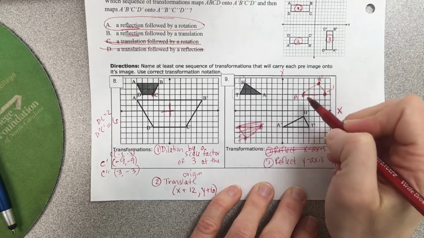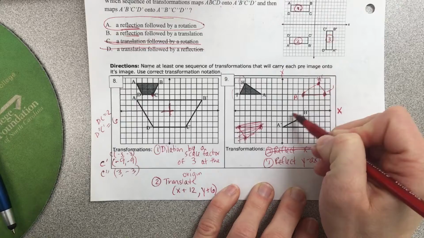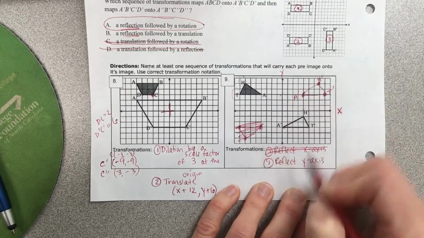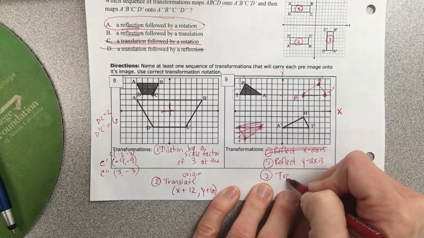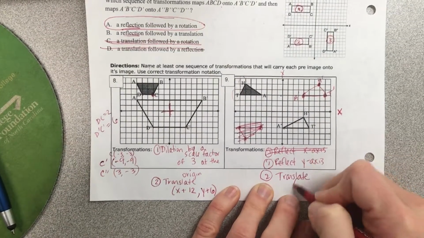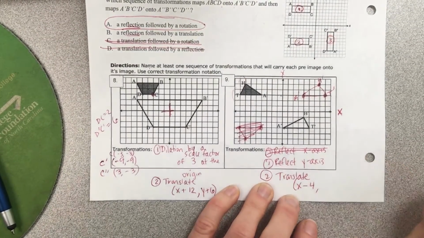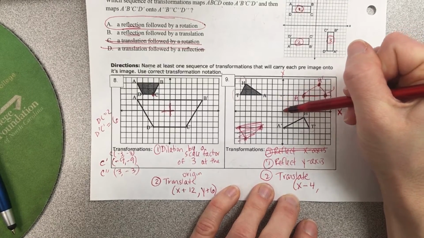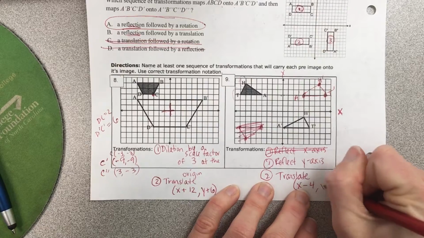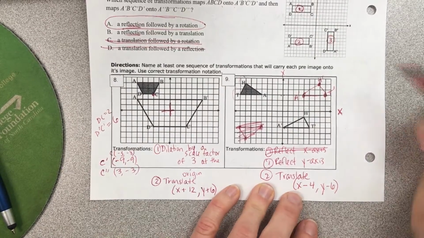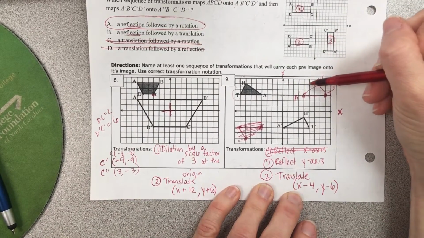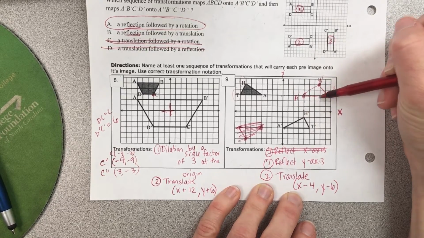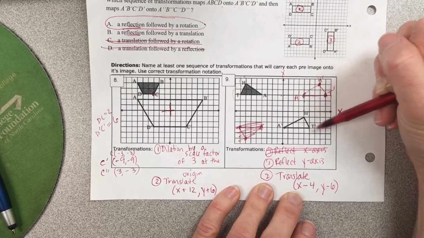Now I need to make A go to right here. So I need to move it left 4. That's a translation, so I go left 4, which would subtract 4. 1, 2, 3, 4. And I need to go down 1, 2, 3, 4, 5, 6. I need to go down 6. And that works for all of them. If you take H, go left 4, down 6. Gets you in the right spot. T, left 4, down 6. Okay?